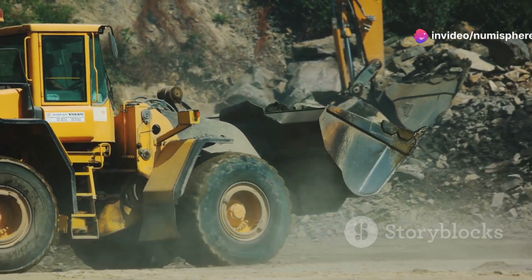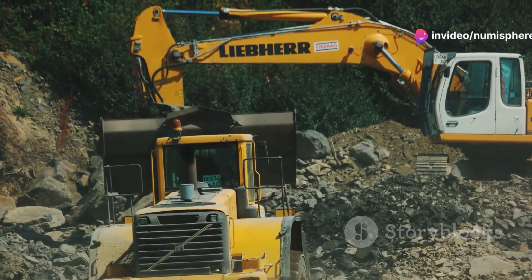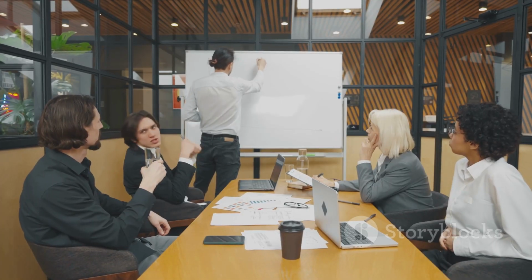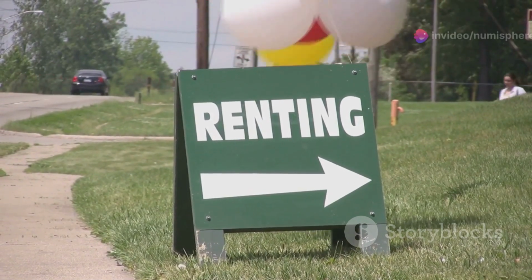Here's a quick example. If you're leasing a big piece of machinery for several years and then buying it at a reduced price, that's a capital lease. Now, let's talk about operating leases. This is more like renting something for a shorter period.